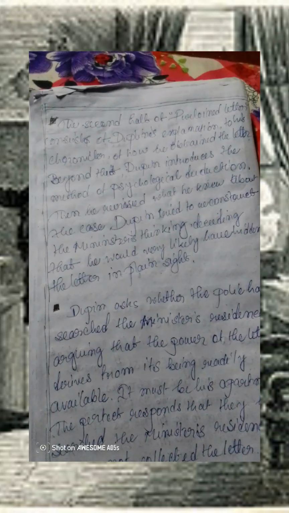Dupin tried to reconstruct Minister D's thinking, deciding that he would very likely have hidden the letter in plain sight.